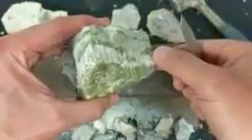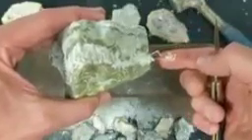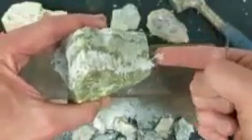This was used quite a bit until it was discovered that inhaling the mineral fibers could lead to cancer and other lung disorders, so it's no longer used today.